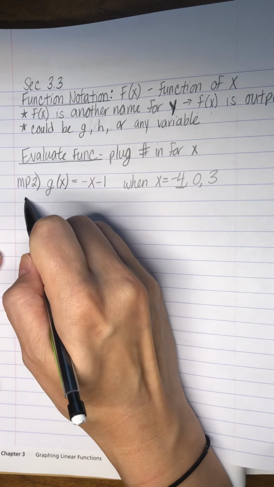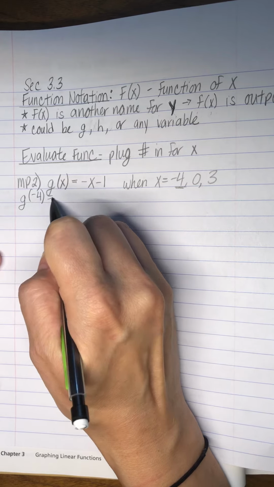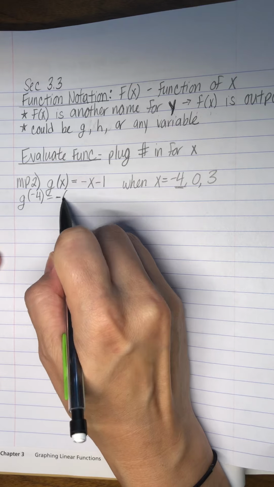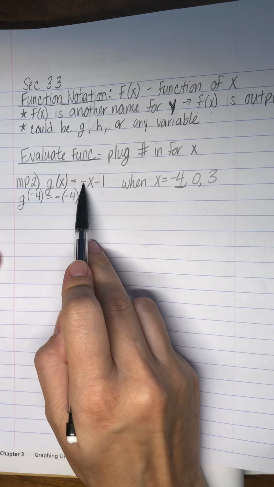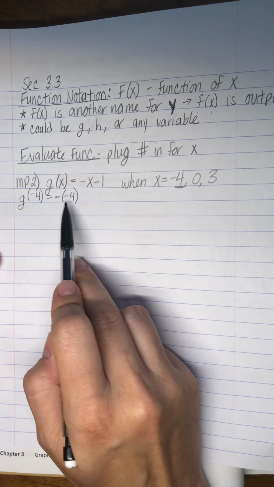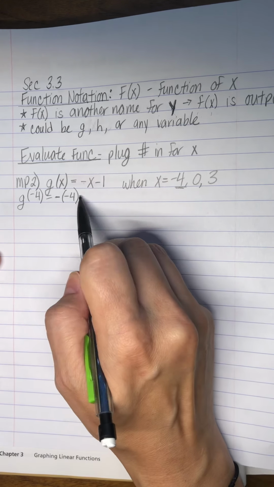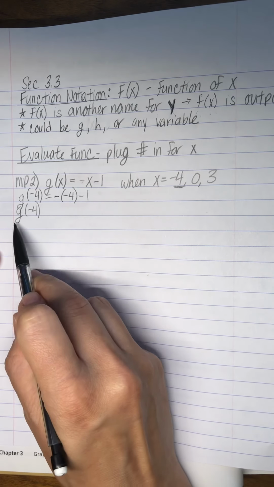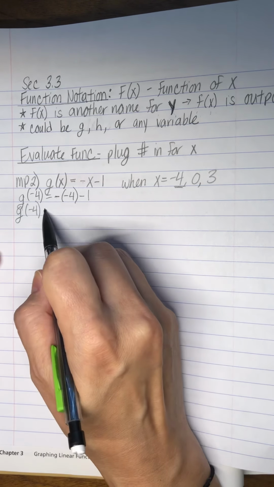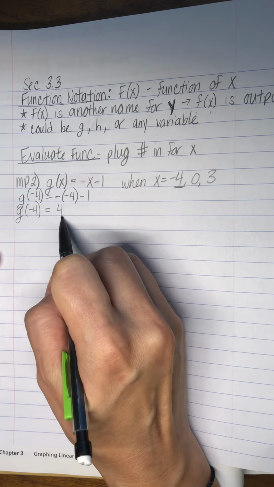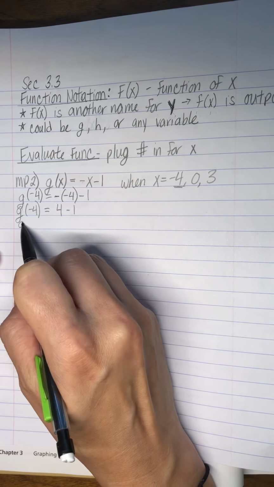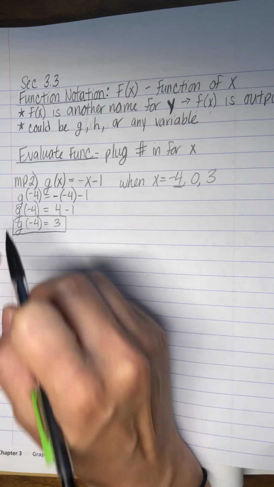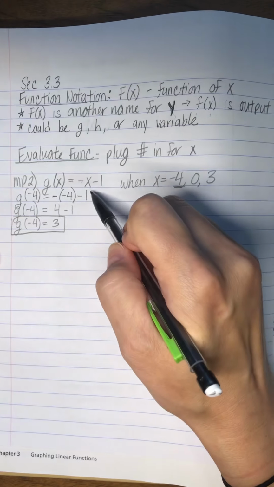So we're going to have g of negative 4 equals, let's plug it in over here. This is the opposite of negative 4. So notice how the negative still stayed out in front, and then I plugged in negative 4 for x, and then minus 1. I'm not going to do anything with this left side. It just stays g of negative 4 equals, the opposite of negative 4 is positive 4 minus 1. So when I simplify here, g of negative 4 equals 3. That would be our first answer. Okay, let's do our next one.